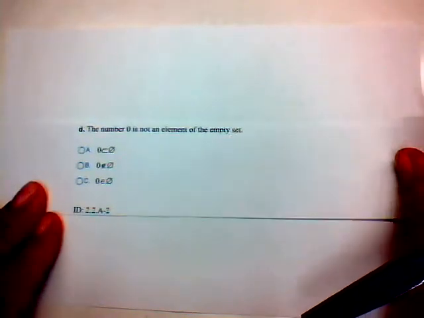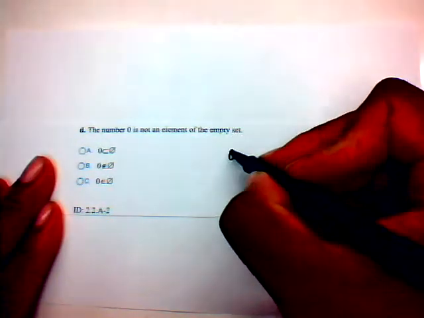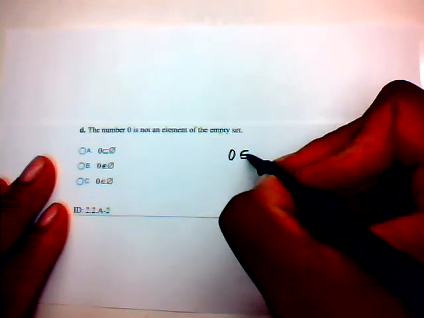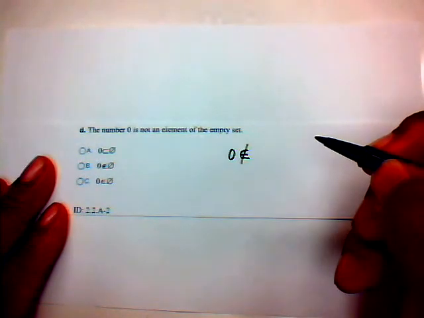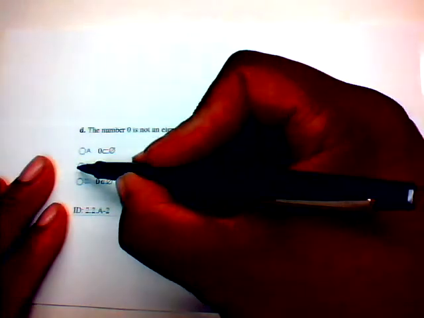And part D. The number 0 is not an element of the empty set. Well, we just write the number 0, and then we write the symbol for is not an element, which is this, and it's slashed. And then the empty set will be the circle with a slash over it. That's the symbol for the empty set. So in this case here, 0 is not an element of the empty set, which will be this answer choice right here.